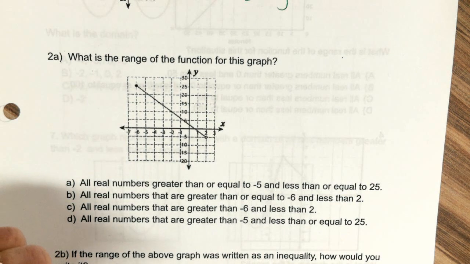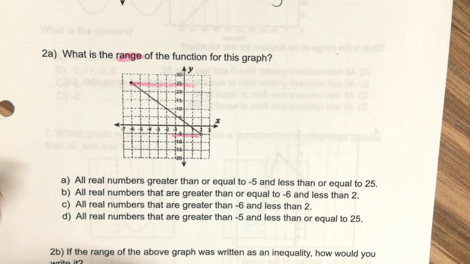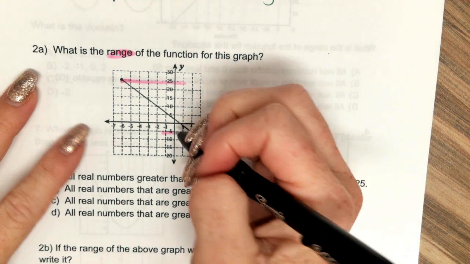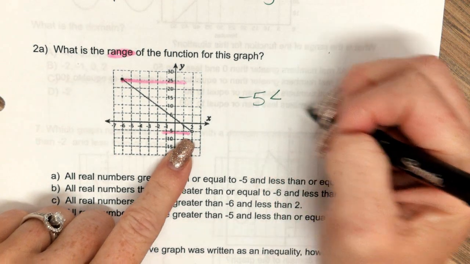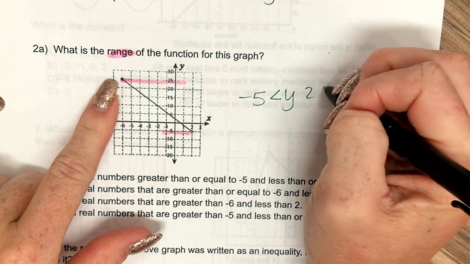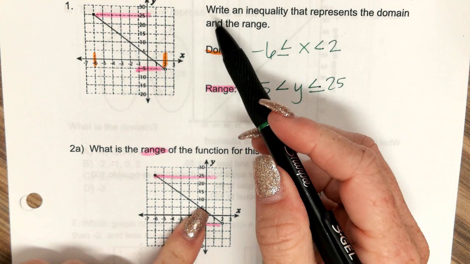Okay, this one asked for the range only. So I'm only looking at the lowest value to the highest value. So I'm going to write it before I even look at their answers. The lowest value was -5. Could it be -5? No. The highest value was 25. Could it be 25? Yes, it was actually the exact same question from up here, wasn't it?